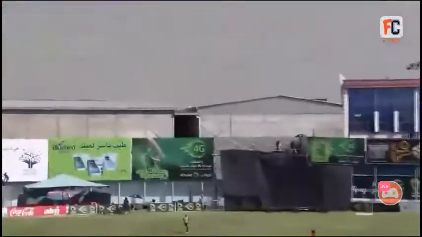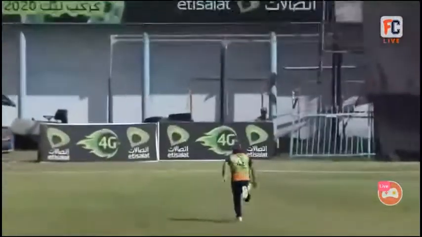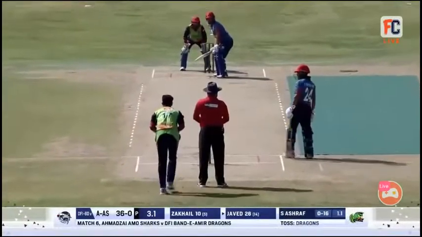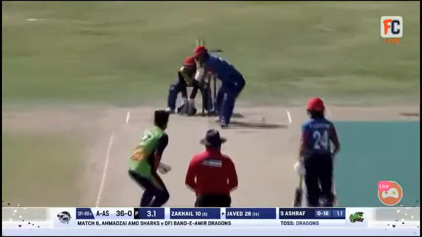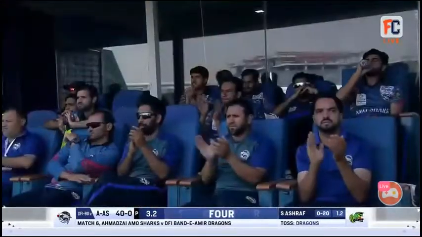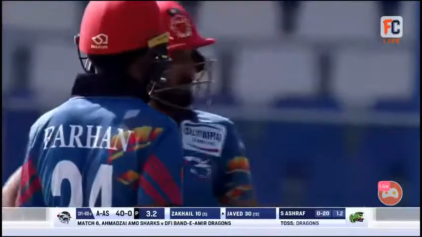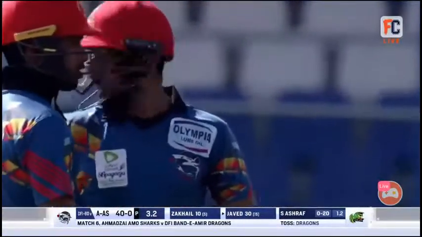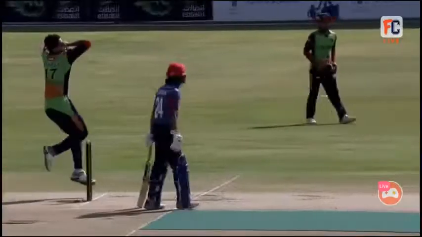Superb stroke. It was about clearing the field inside the circle. Full delivery and driven handsomely. He has picked the gap to perfection for 4. 2 back-to-back boundaries. He's found his form at a very good time in the game. At the start of this Shpageeza Cricket League, it's the Salaam 4G Shpageeza Cricket League.